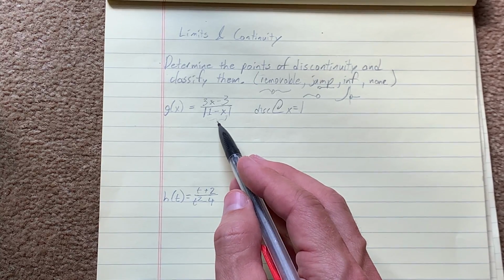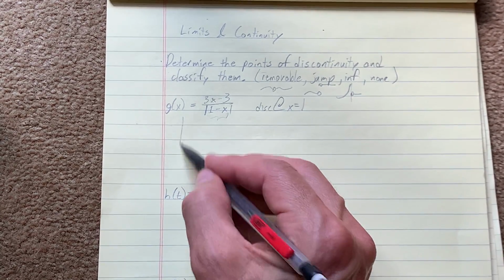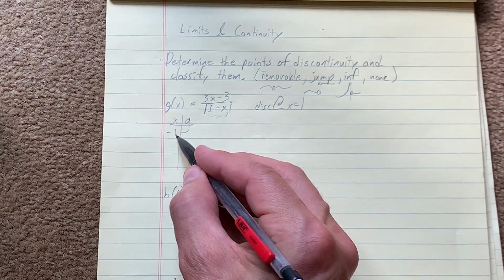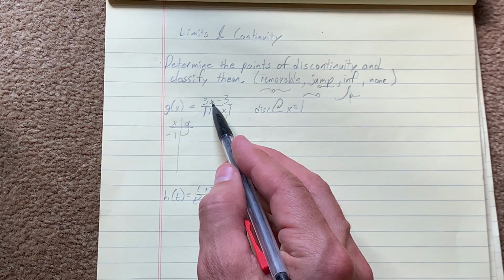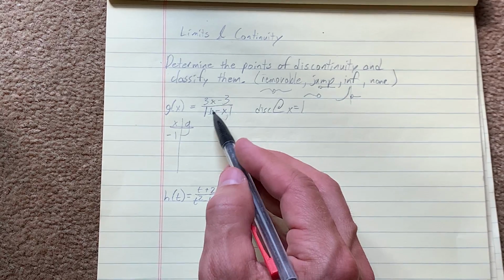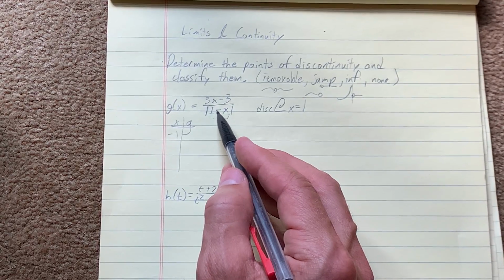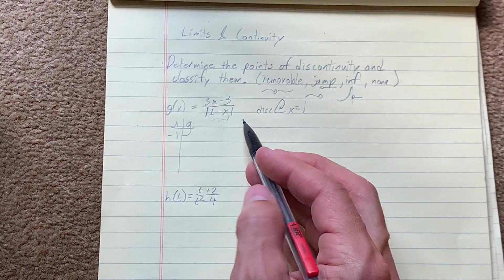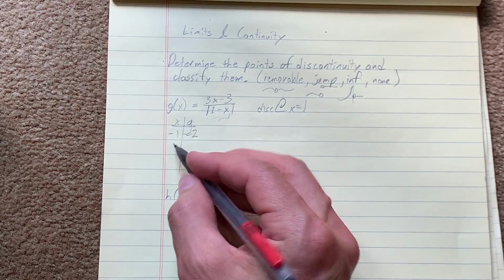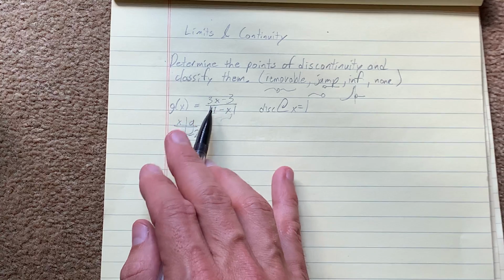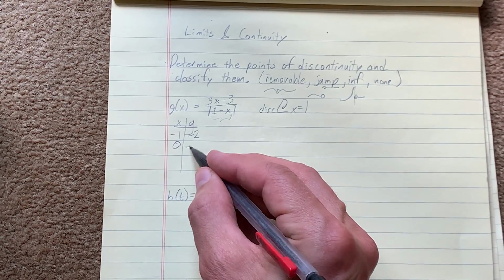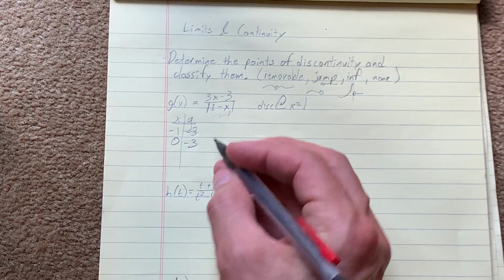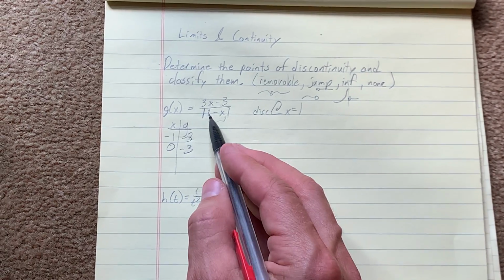Well, let's think about what's actually happening here. You can do this with a little table, probably that's the nicest way. We're looking at 1, so let's start at negative 1. At negative 1, we get negative 3 minus 3, so the numerator is negative 6. The denominator is 1 minus negative 1, that's 2. Absolute value of 2 is 2. So negative 6 over 2 is negative 3. At 0, we get negative 3 over 1, negative 3.